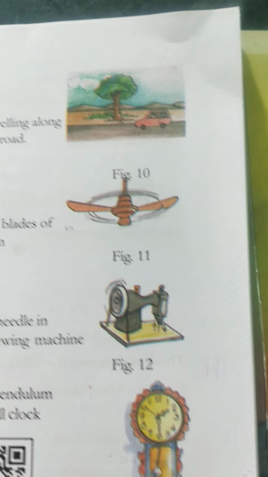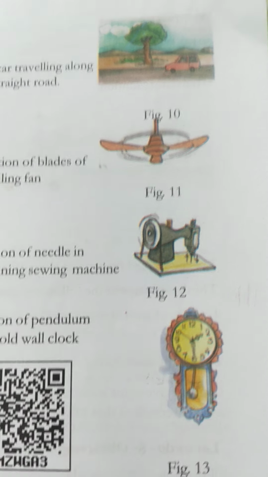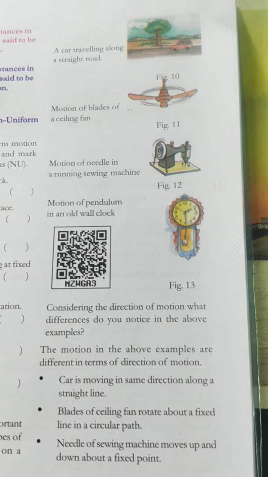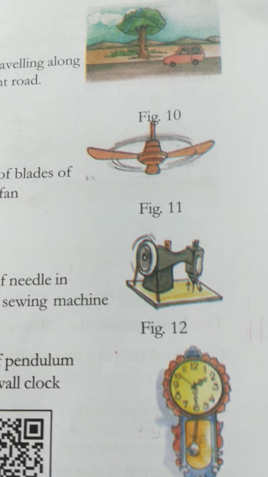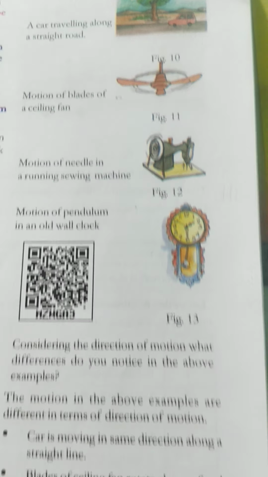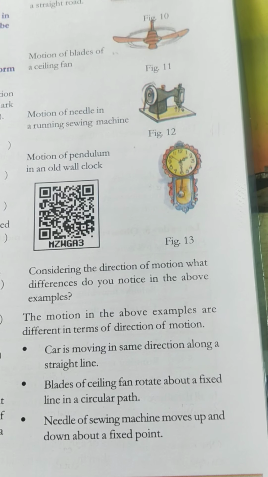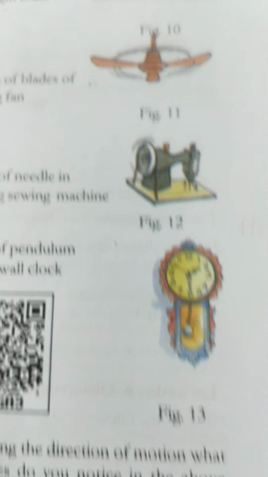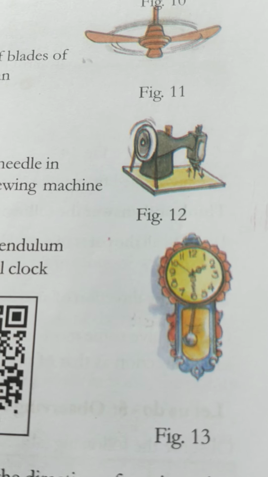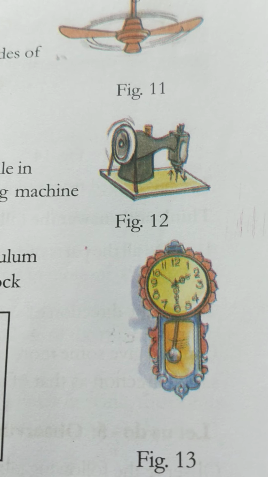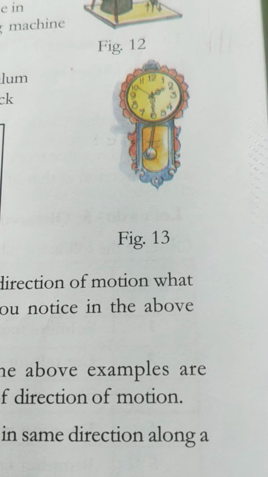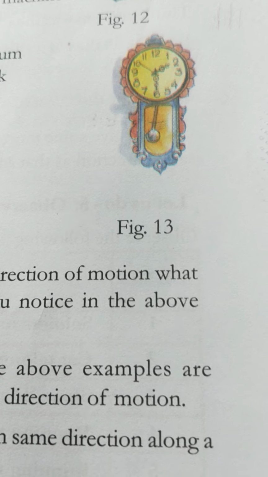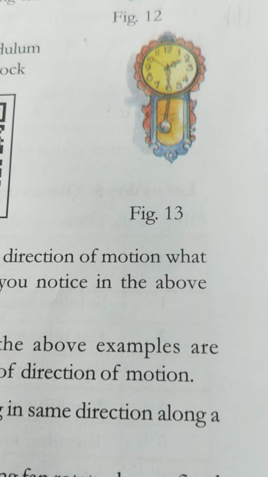See, these are the examples of different types of motions. Observe carefully. A car is moving in the same direction along a straight road. This is one type of motion. And the blades of a ceiling fan rotate about a fixed point. This is one type of motion. And a sewing machine needle moves up and down at a fixed point, that is also one type of motion. And in an old wall clock we can see the pendulum, how it moves side to side, to and fro. This is one type of motion.